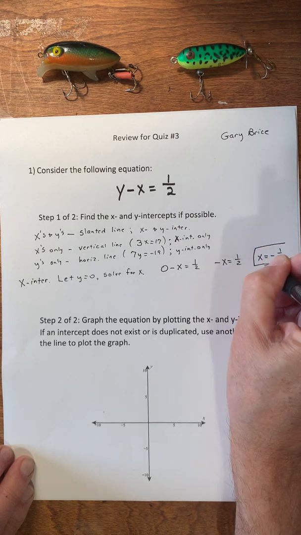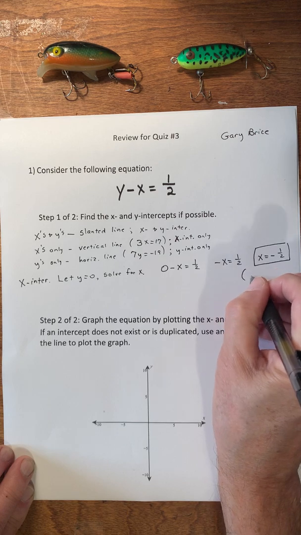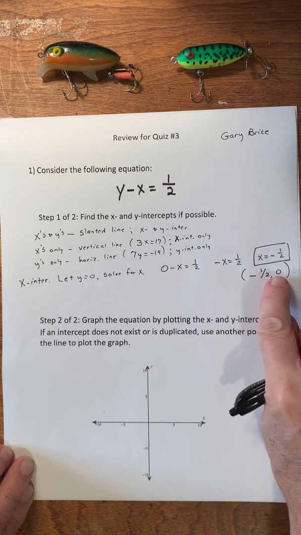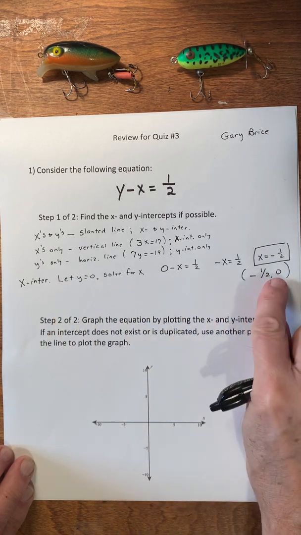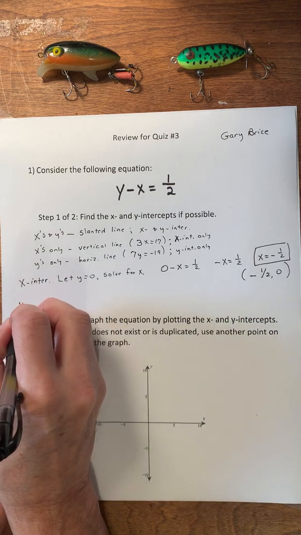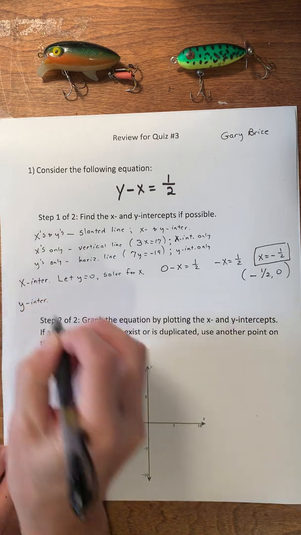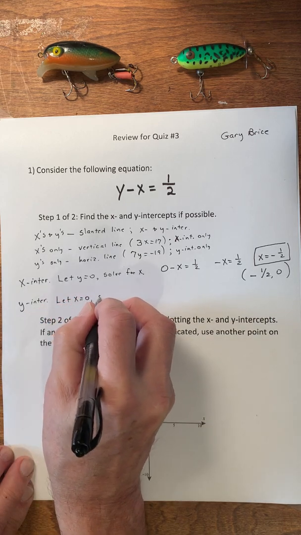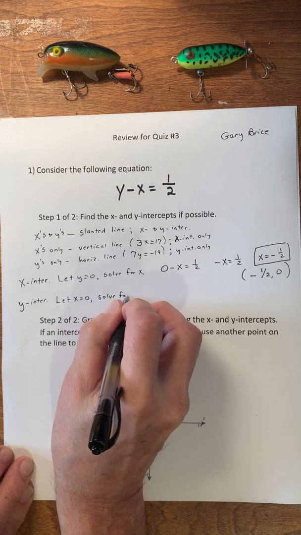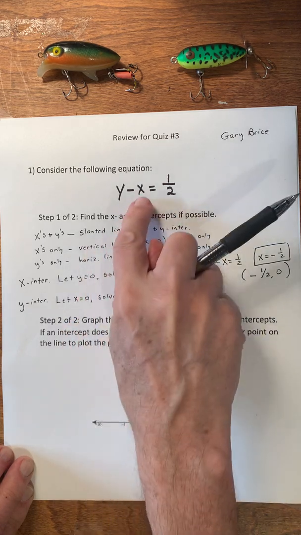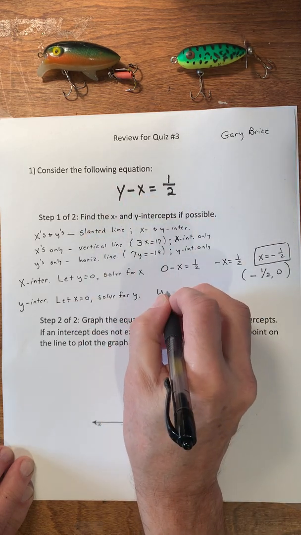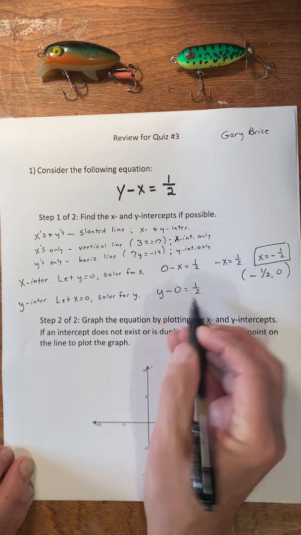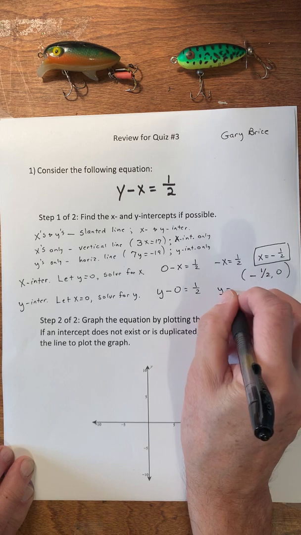X is -1/2. So my x-intercept is going to be the point -1/2, 0. X-intercept always has a y value of 0. Let y be 0. How about finding a y-intercept? A very similar strategy. I let x equal to 0 and solve for y. So in my equation, I'm going to let x equal 0. In the place of x, I put 0. It's going to be easy. Y minus 0, that's just y. Y is 1/2.